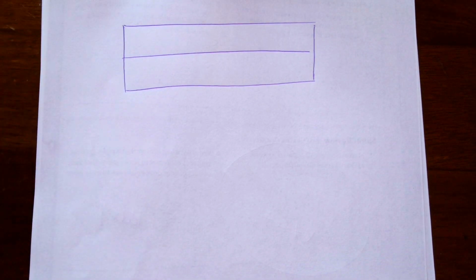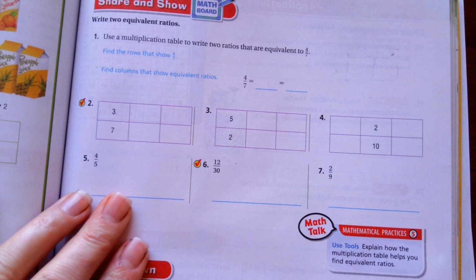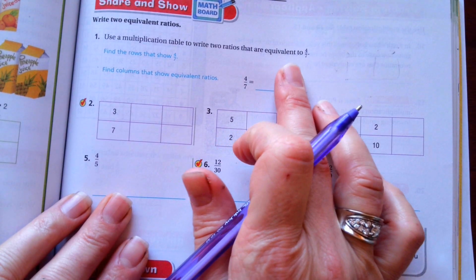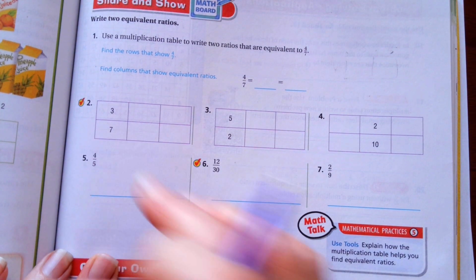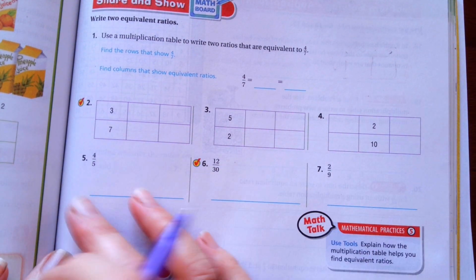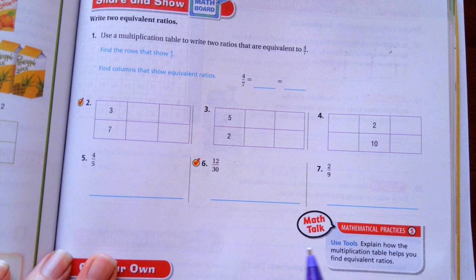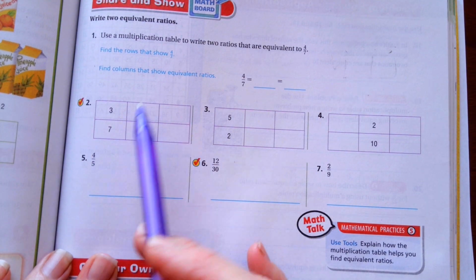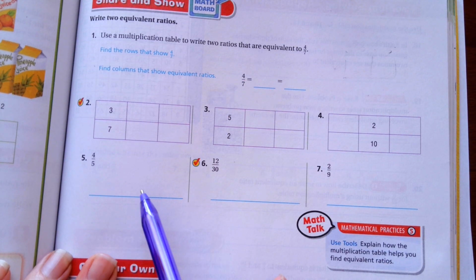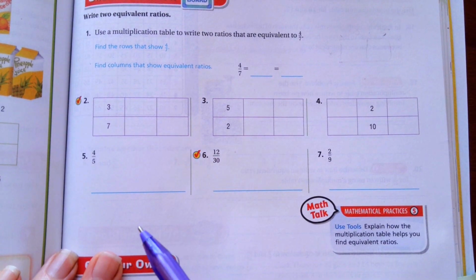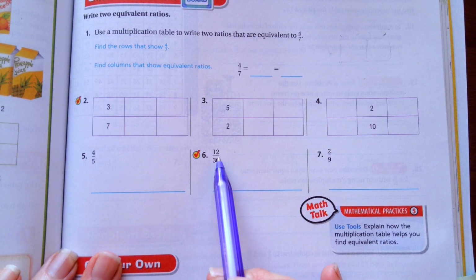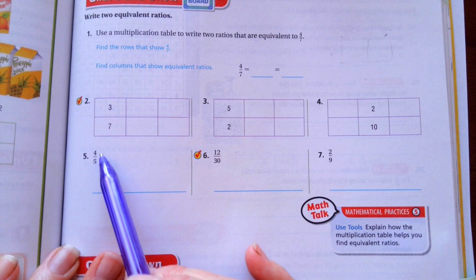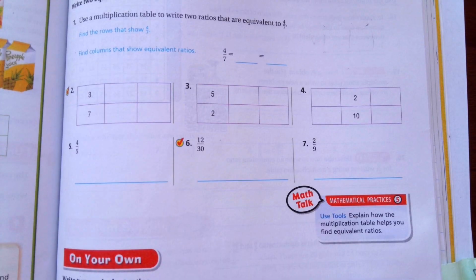So page 225 is asking to find two equivalent ratios that are equivalent to 4/7, 3/7, 5/2, 2/10, 4/5. So all you're going to do is multiply up or divide down. You understand how to do that, right? To find an equivalent fraction. Yeah. So this one I can divide, but we have to divide by a common number. Or you could just multiply up by 2, 3, 4. So that is how you do that.